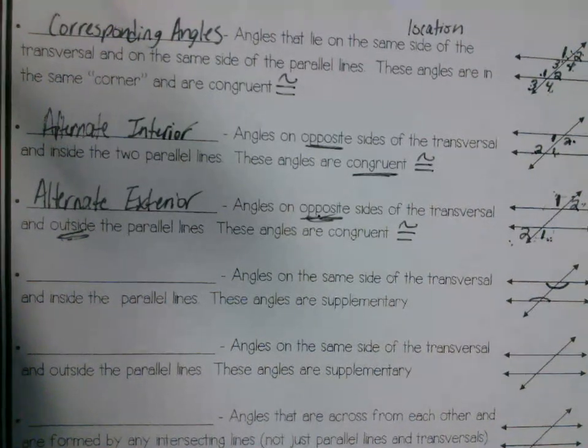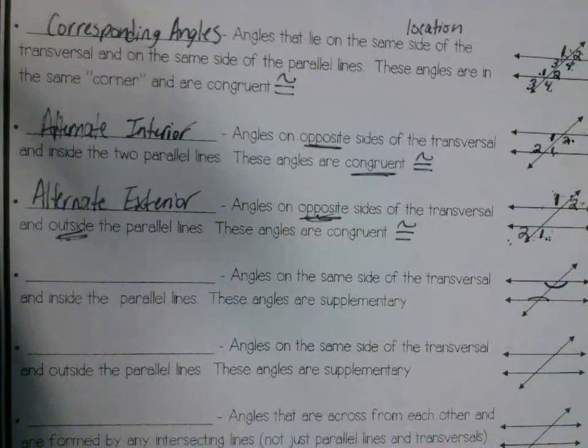Are they trying to give me another? Hold on. Let me make sure. I mean, I don't understand. It doesn't even matter that they are... okay, they just want to make sure you know they're on the same side.